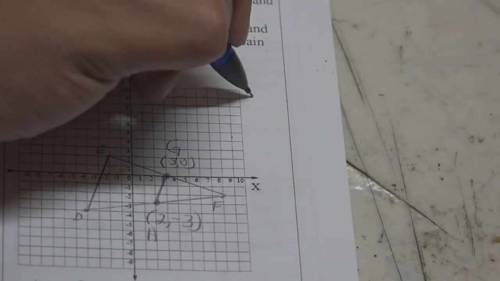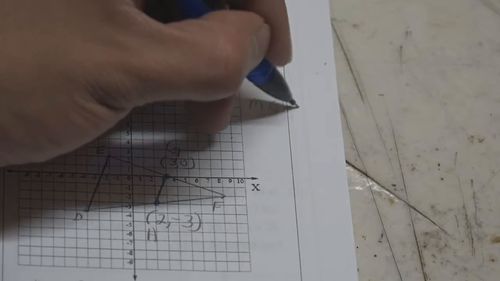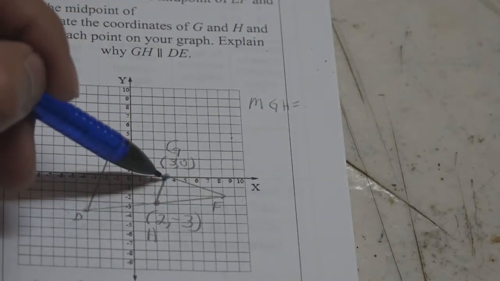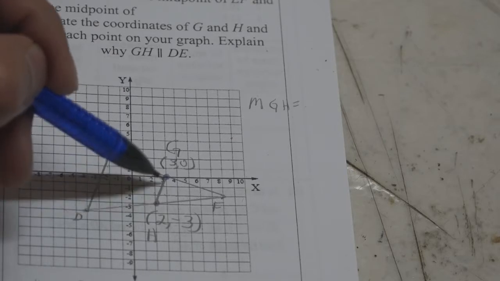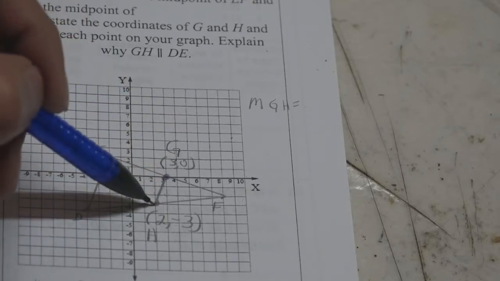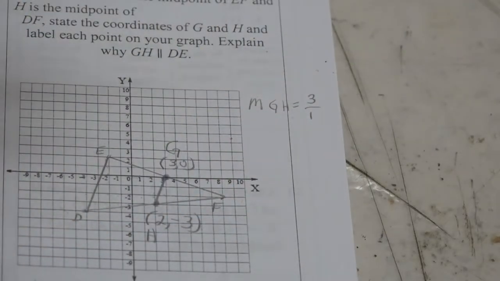For example, and you know what? I have space on the side, so I'm going to find the slope of GH. The slope of GH equals, and you notice that it's going up like this. I'm going to go from H to G. So I'm going to go 1, 2, 3, and then 1 over. So the slope is positive 3 over 1, or just 3.